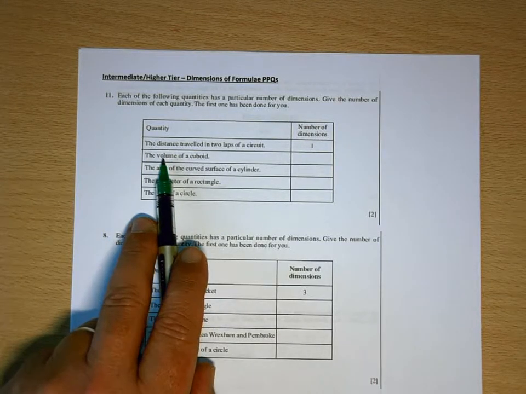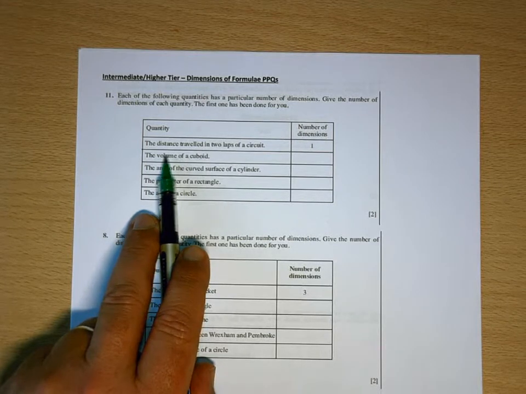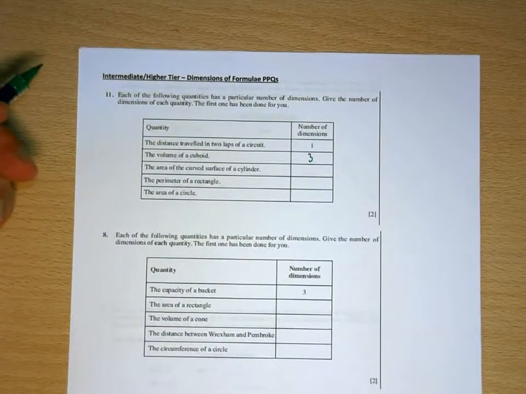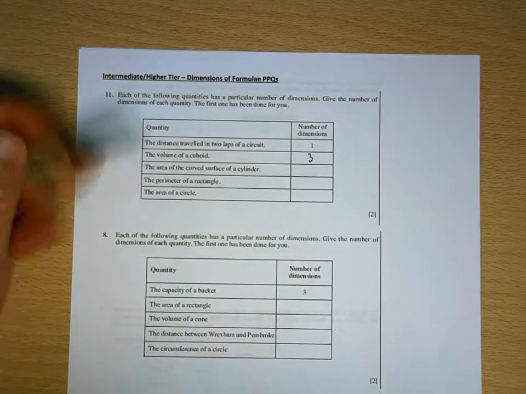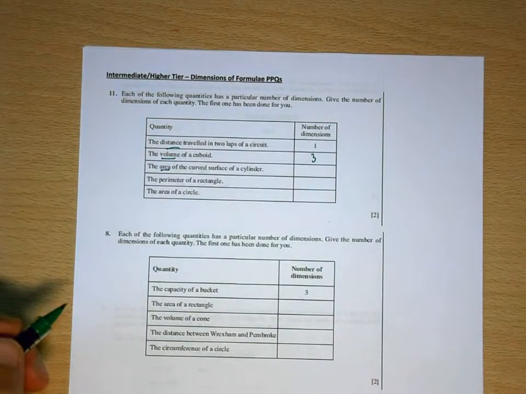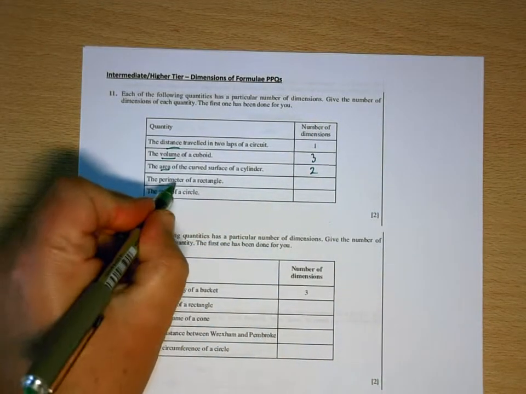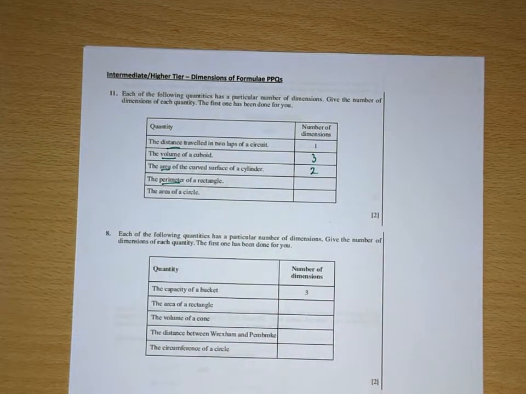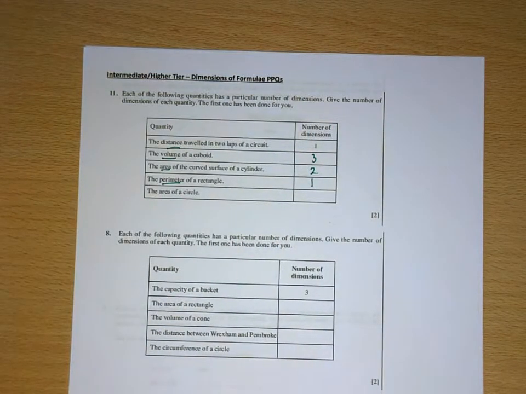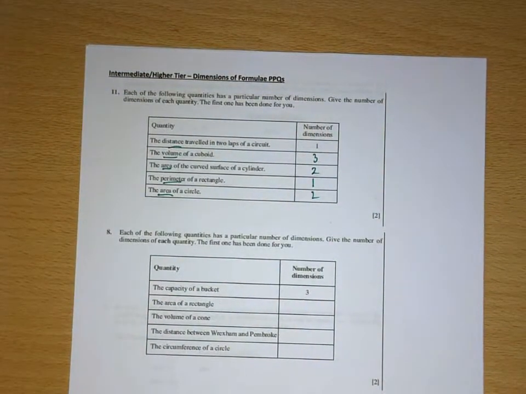Volume of a cuboid. Remember, volume, the unit is centimetres cubed. If the units have got it cubed, it's a 3-dimensional shape. It gives us space. Area, so as soon as we see the word distance, volume, area is 2 dimensions, centimetres squared. Perimeter is a length, it's the distance all the way around a shape, so that's 1-dimensional. And again, area, 2 dimensions.